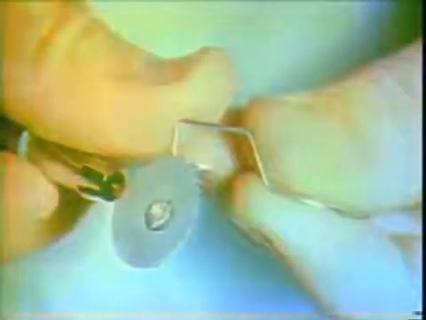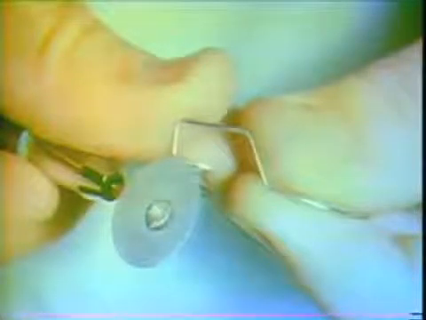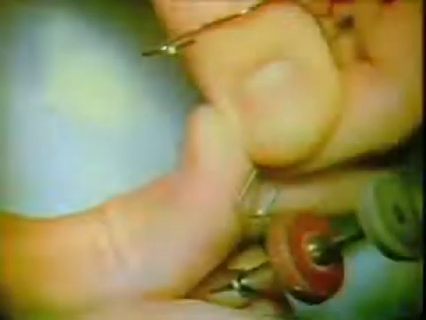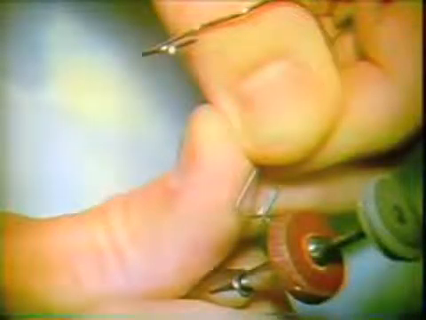This is the final disking of the folded back portion of the lingual arch to facilitate tying. Smoothing and polishing of the ends of the appliance before final insertion.